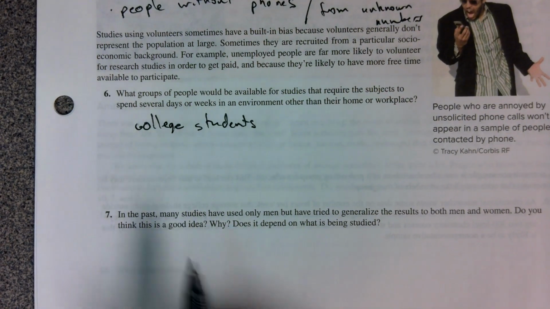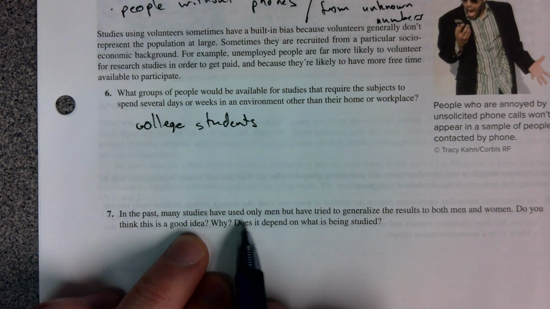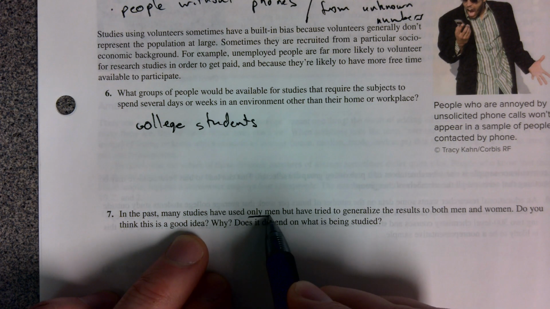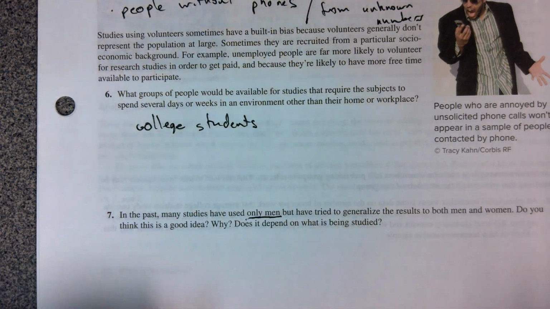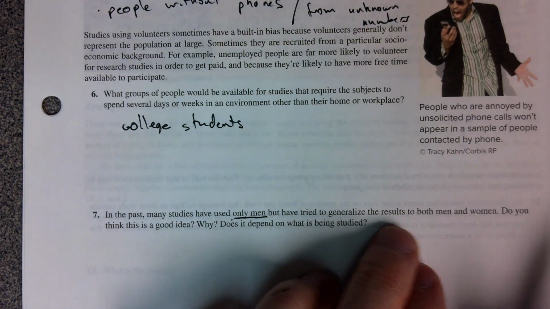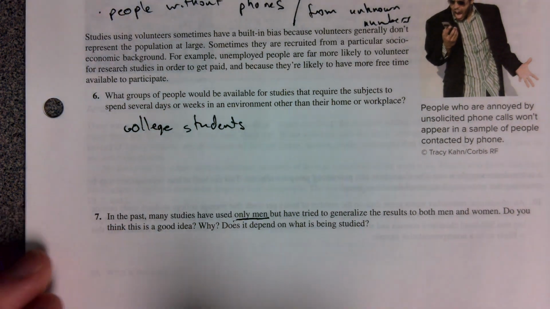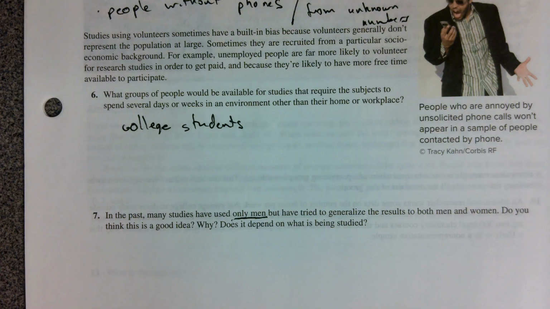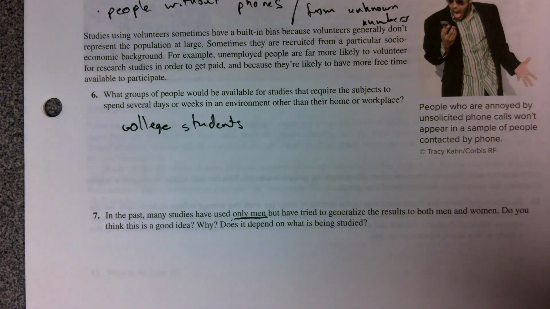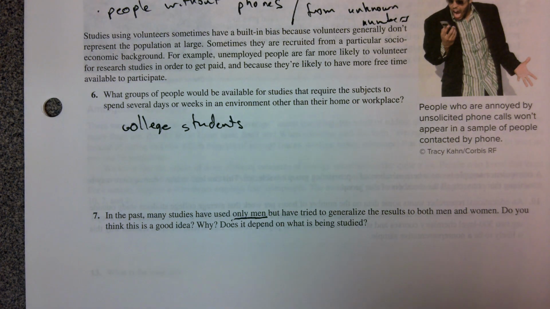Another issue is that in prior times, in olden days, typically men were the primary participants in the studies, and then we tried to generalize these results to both men and women. There are some obvious differences between men and women, just physiologically, but there are other things that are different between those two populations. And so making an inference that has only included men or overly represented men is not going to be a good inference onto women.